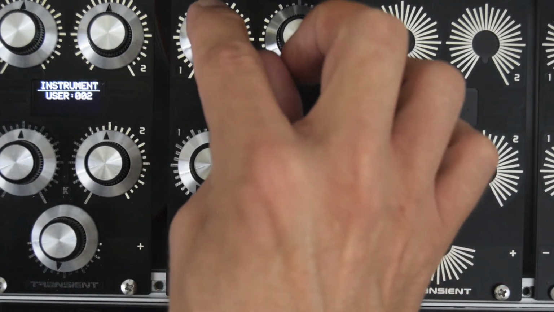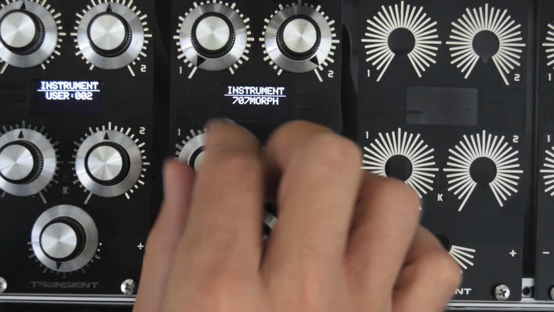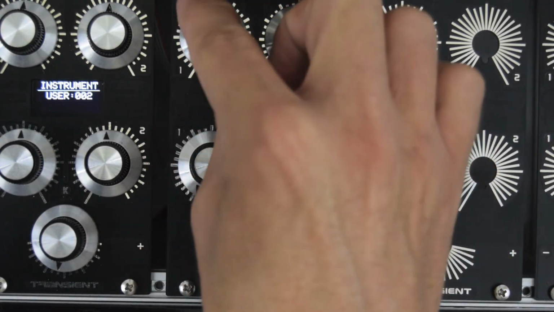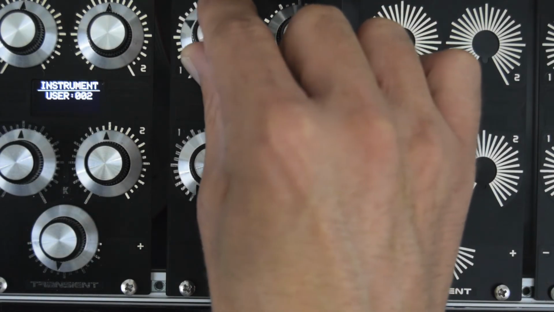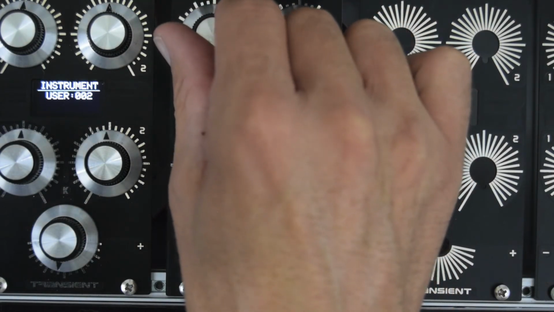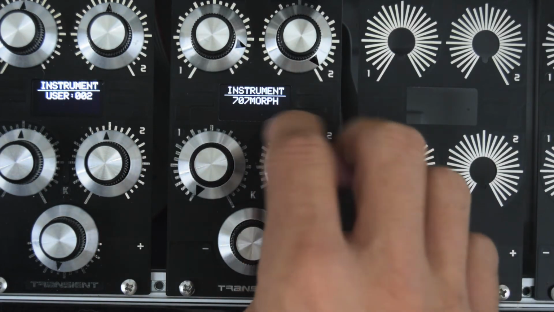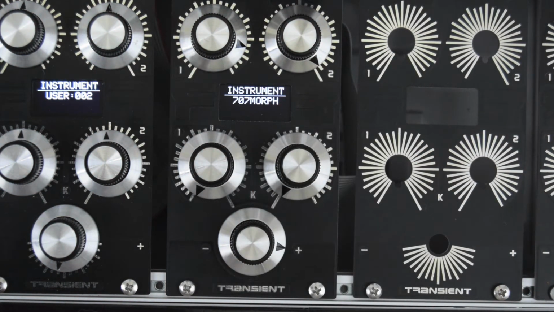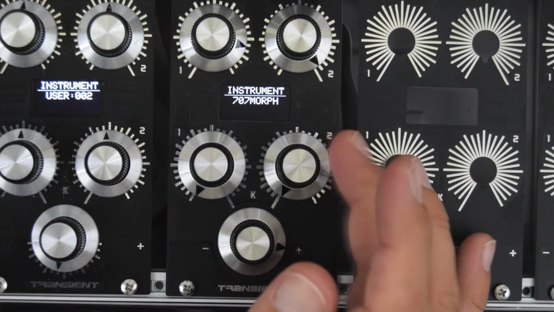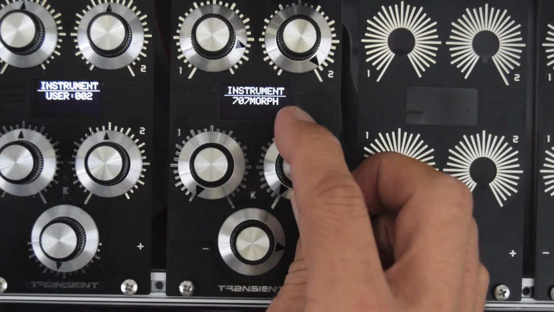Now I believe we also have our CV set up to do this knob motion for us, so we can give a little animation to that. There it's mixing between the two samples because our frequency is all the way down.